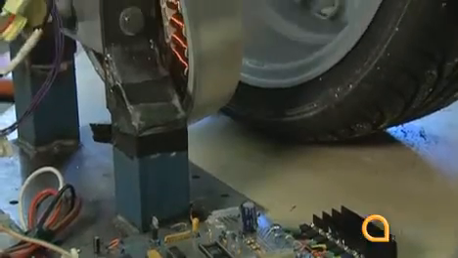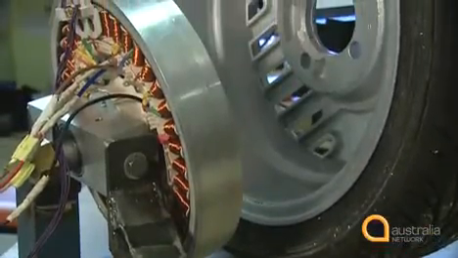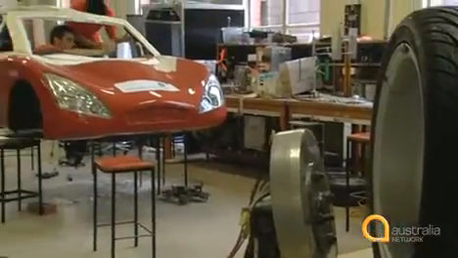Power source is the batteries. Those batteries are sort of charged by literally plugging it in at home or by the solar cells.